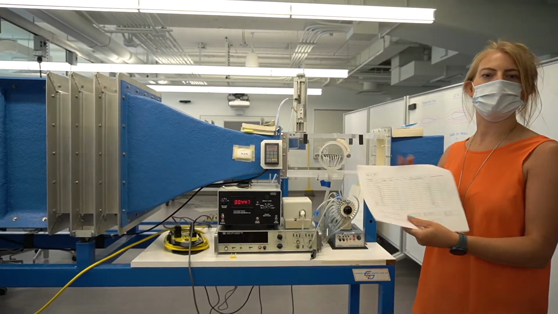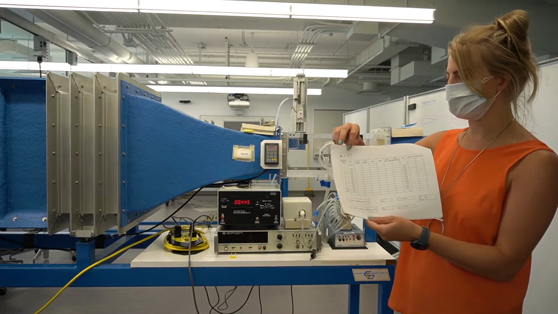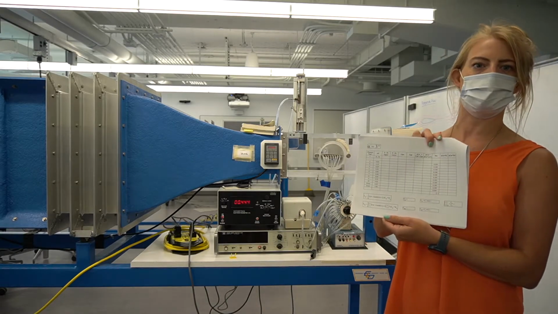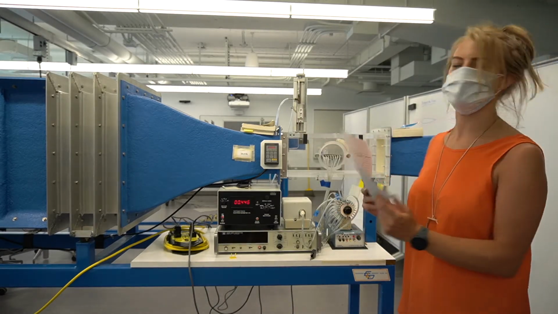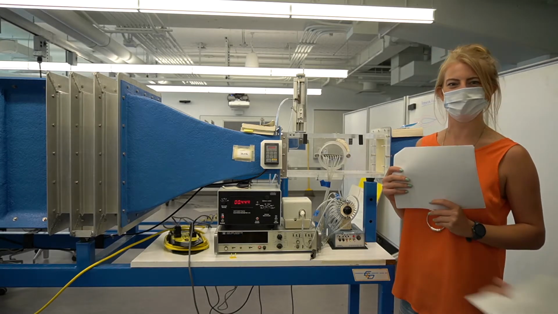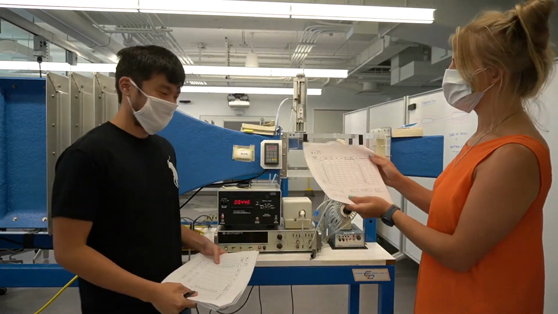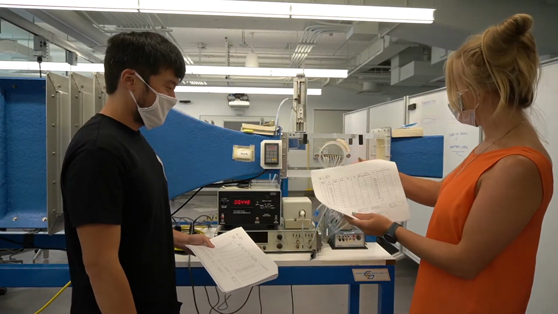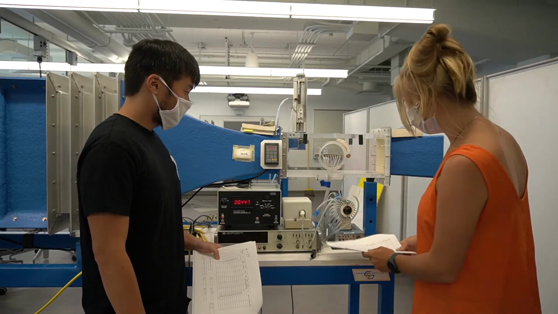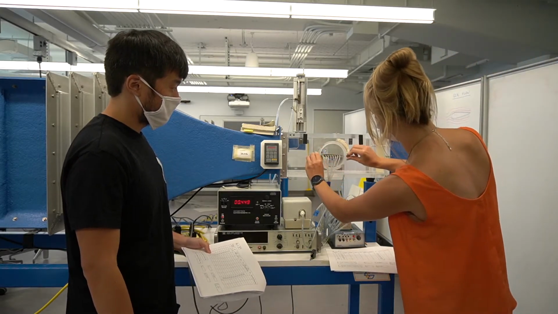So as you can see in your lab handout, we're now going to be looking at the pressure over the airfoil at 3 degrees. So Jay, do you want to jump into the frame with me? Excellent jumping. So firstly, we're going to put our airfoil up to 3 degrees.